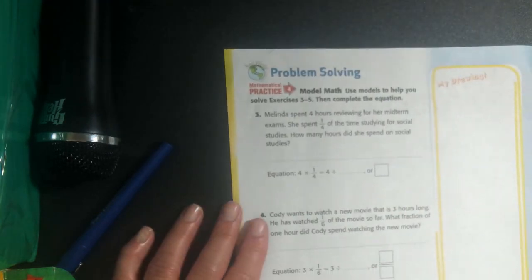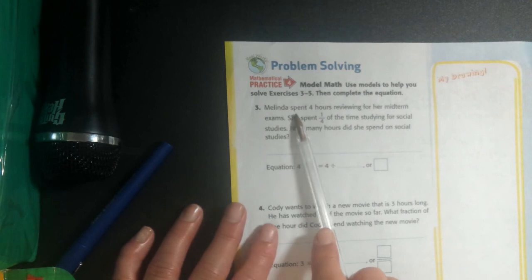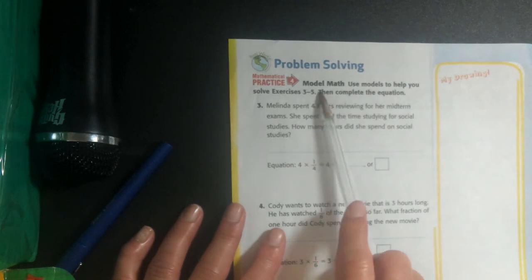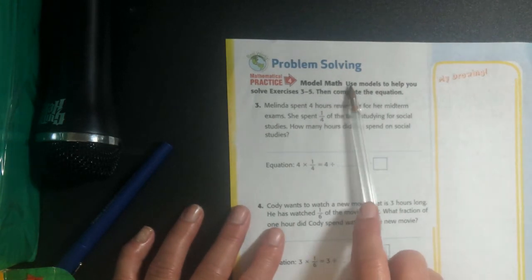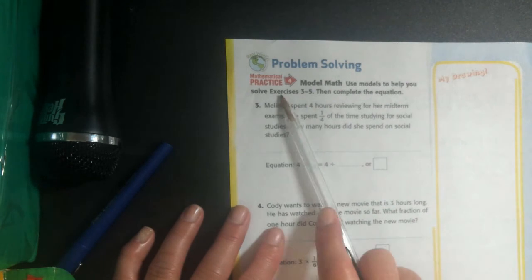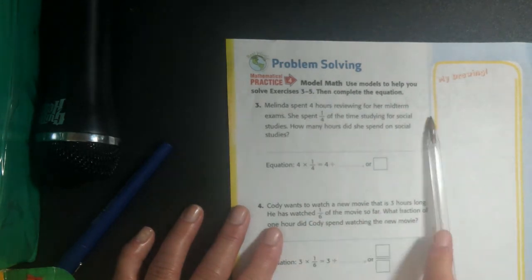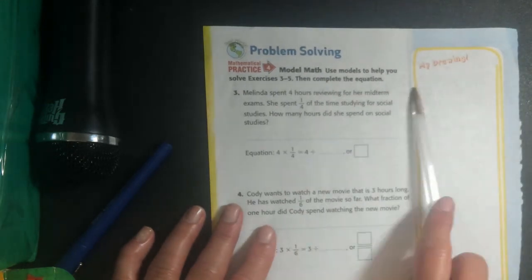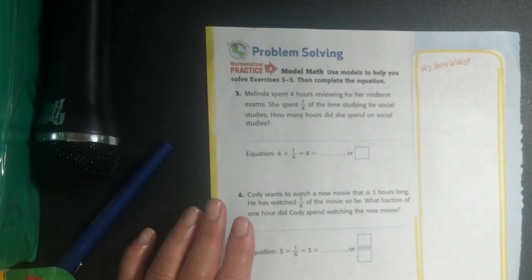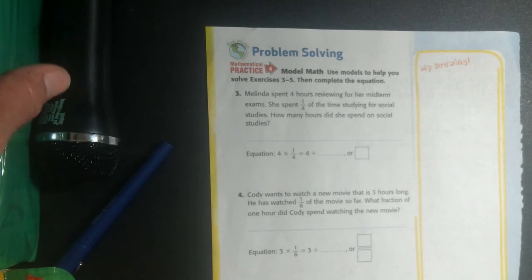So here is Melinda. First I should read my directions at the top. It says use models to help you solve exercises 3 through 5, then complete the equation. So we can draw our models over here. It says my drawing, so we're drawing our models. It zoomed in and out a lot there. Let me lock it now.